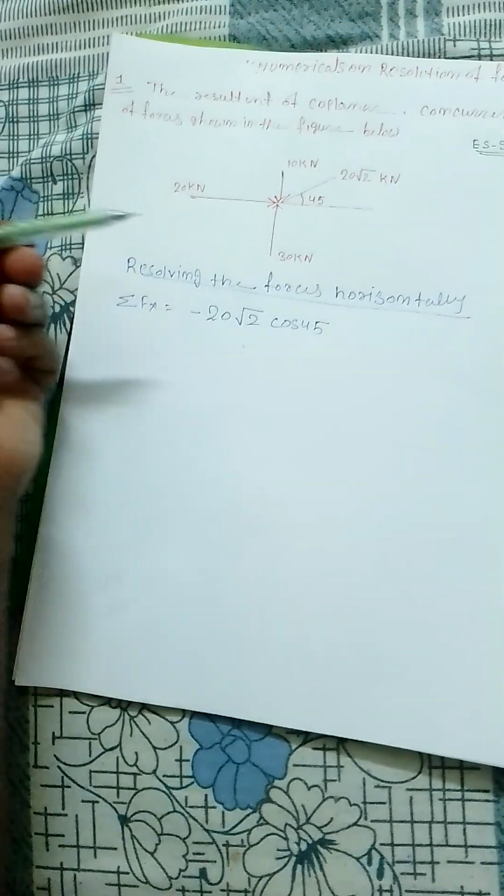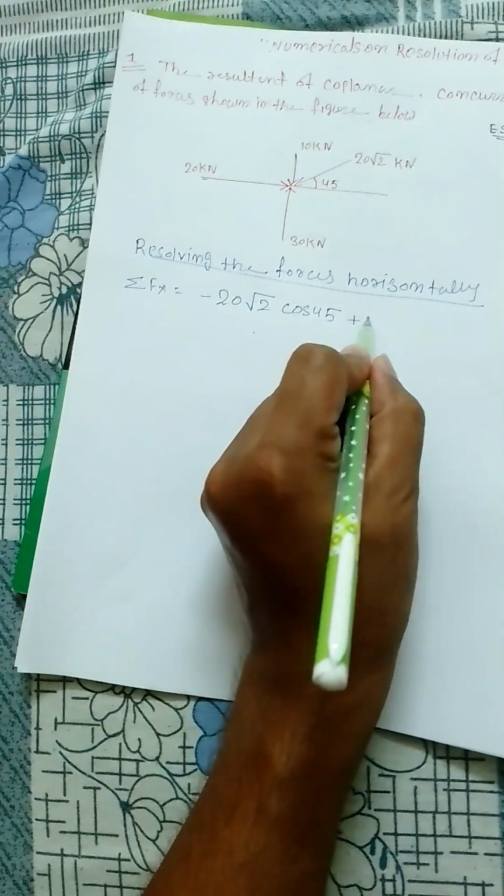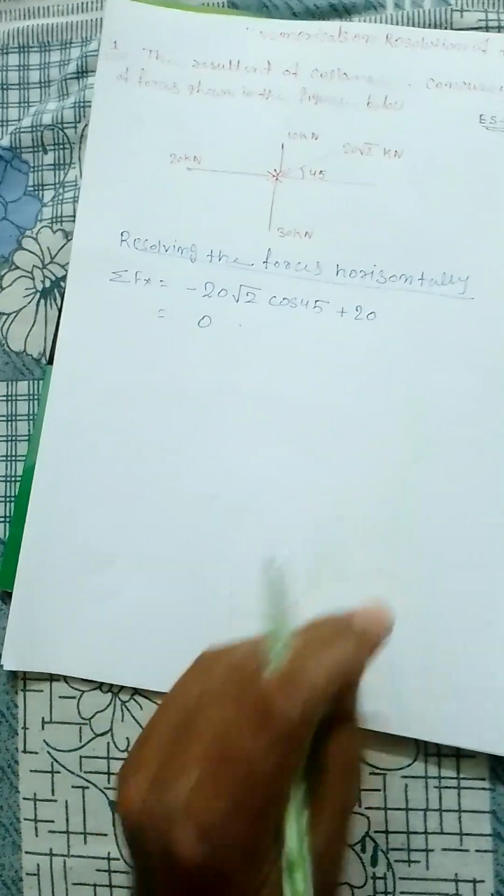Again the 20 kilonewton horizontal rightward will be plus 20. So after simplification we get the value as 0.